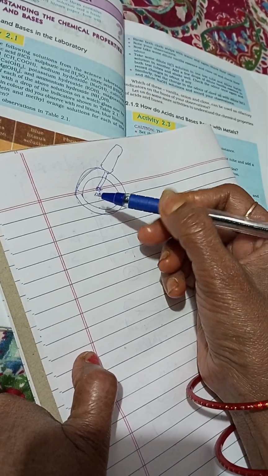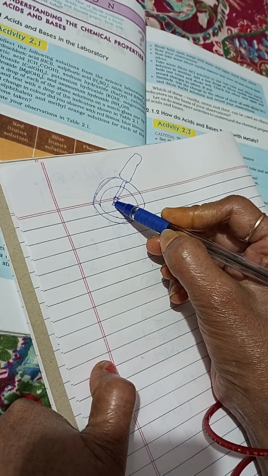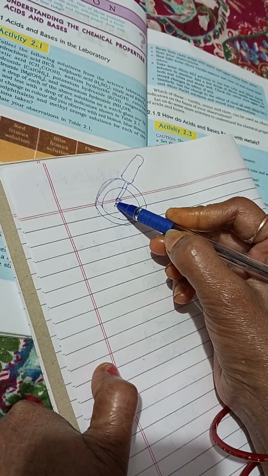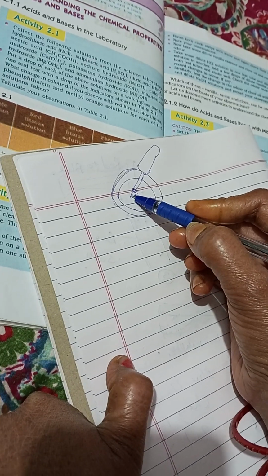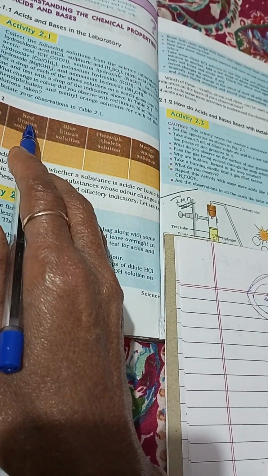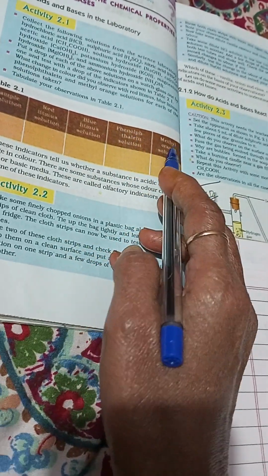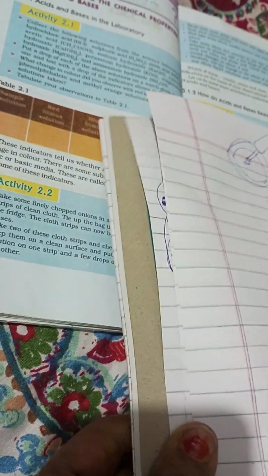With the dropper you put 1-2 drops of each of the acids and bases, and we see what happens when we touch blue litmus paper, red litmus paper, phenolphthalein or methyl orange. We tabulate it like this: sample solution, red litmus solution, blue litmus solution, phenolphthalein solution and methyl orange solution.